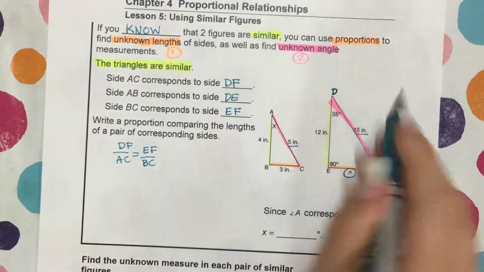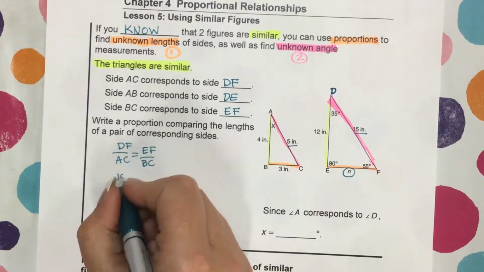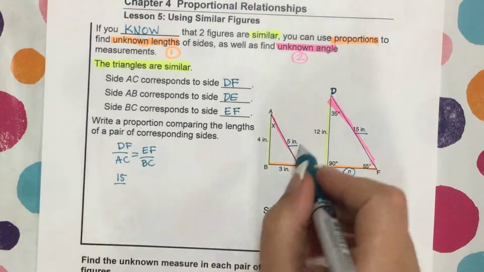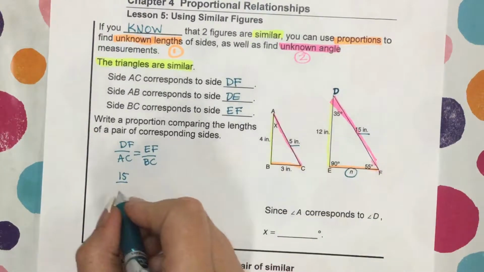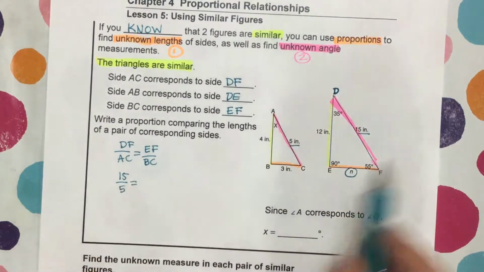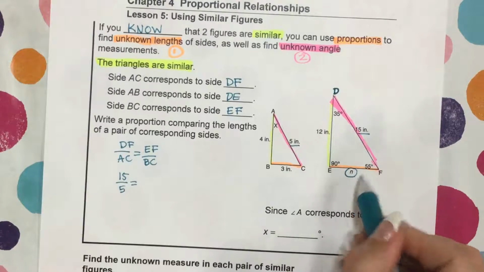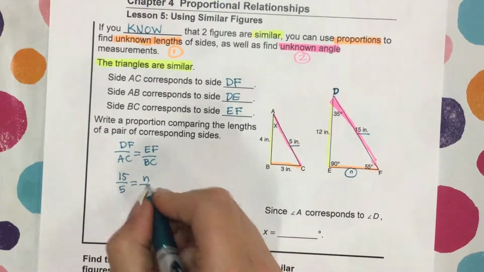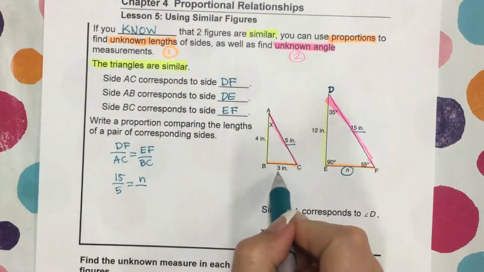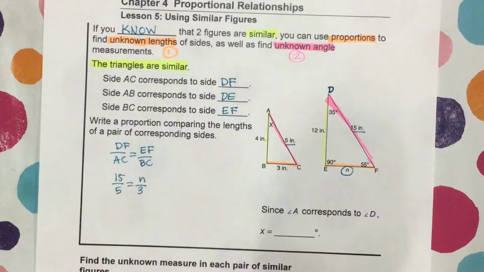So DF is 15 over AC. AC is 5 equals EF would be right there. That's the unknown value. That's N over BC, which is 3. So there we go. We have our proportion. Now we can just solve it to figure out what N is.